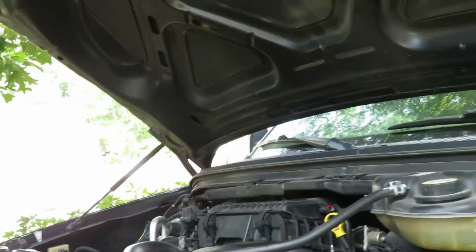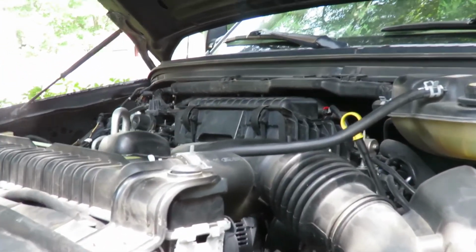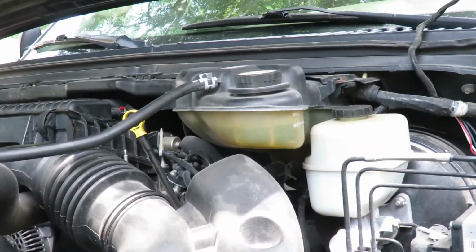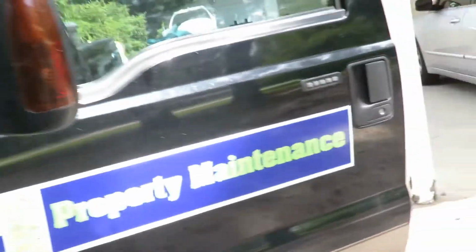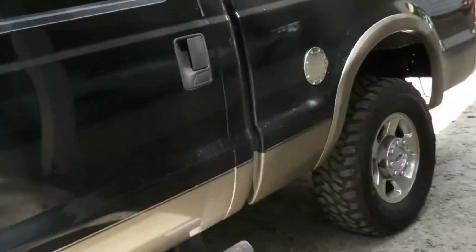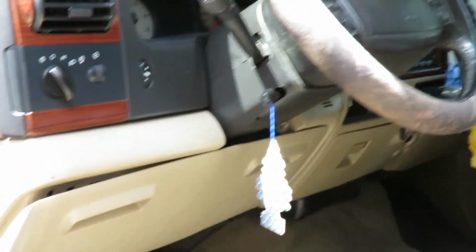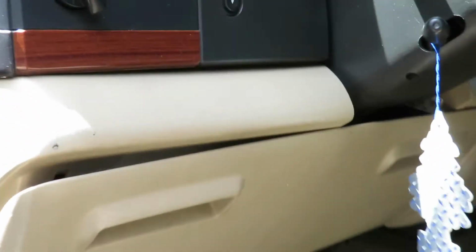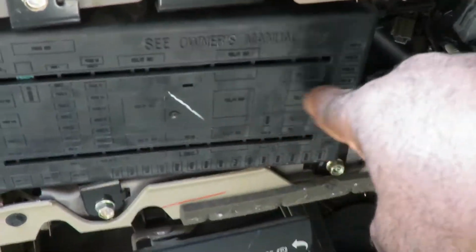All right, we got that back together. We know the vehicle needs a throttle body cleaning, and that will take care of that P0506. The next thing we're going to do is a graph on the fuel pump. Now before we do that, what you've got to do is find the fuse to the fuel pump. On the F-250, the fuel pump fuse is located inside of here. So we're going to grab this panel, pop this panel down, and here you've got the cover right here.